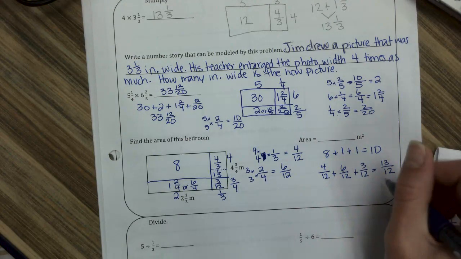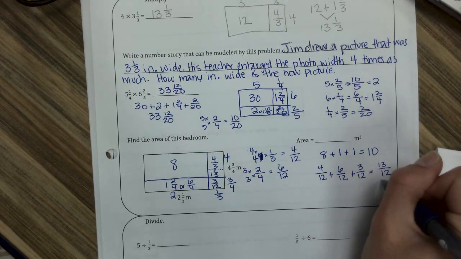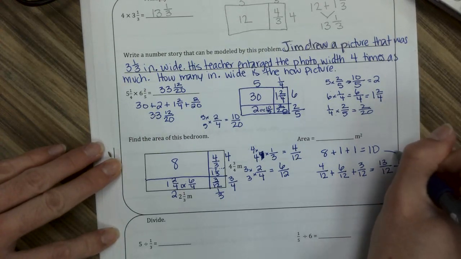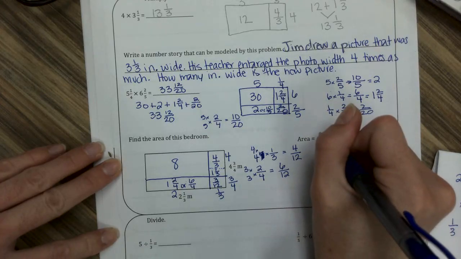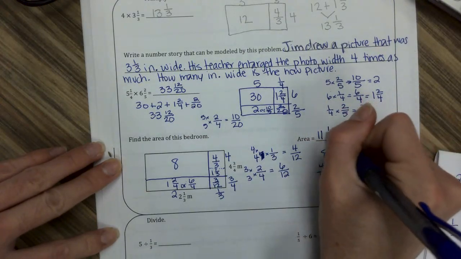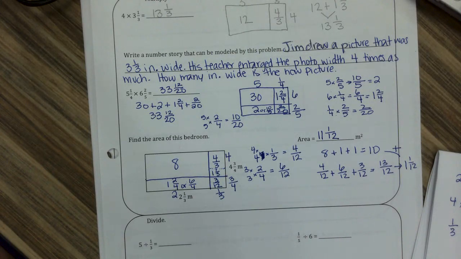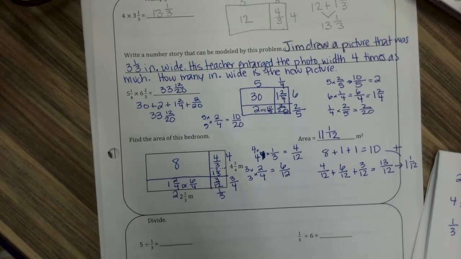No. Okay, so I need to change that to 1 and 1/12. Add these two guys together. That gives us 11 and 1/12 meters squared. Yes? Okay. All right, dividing fractions.